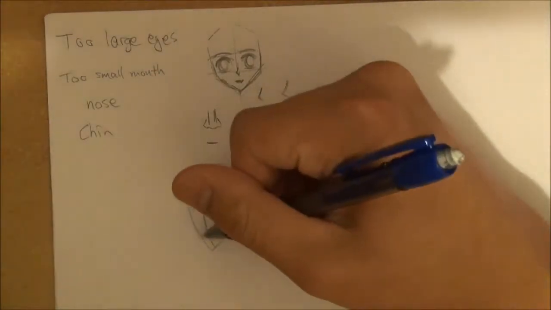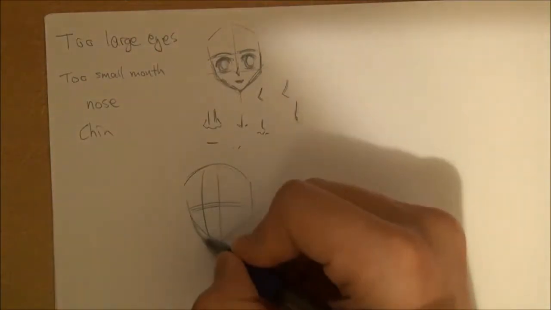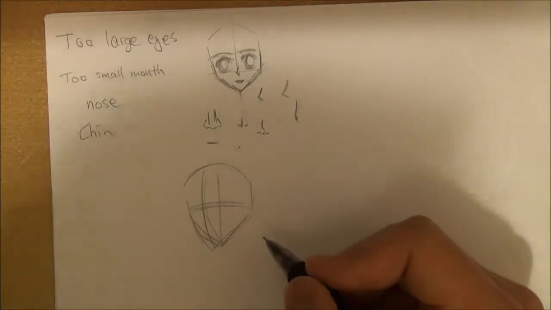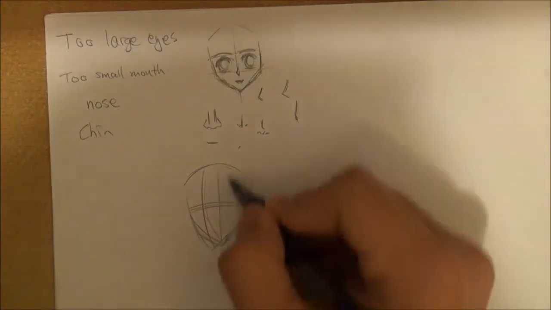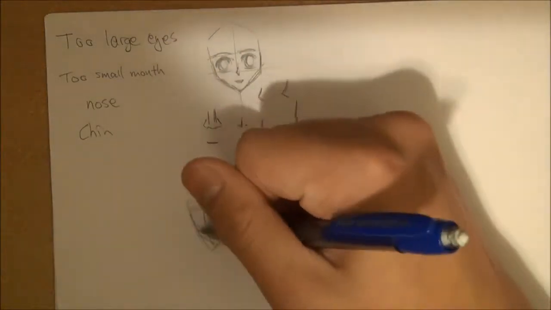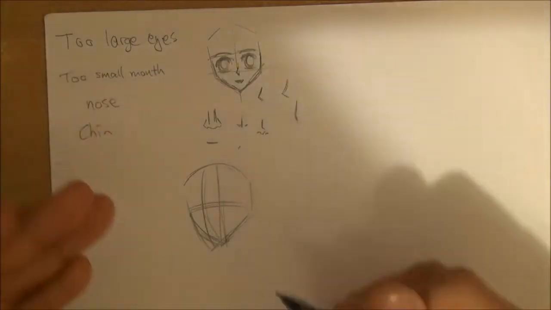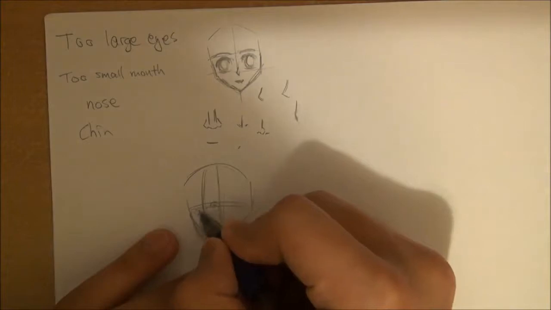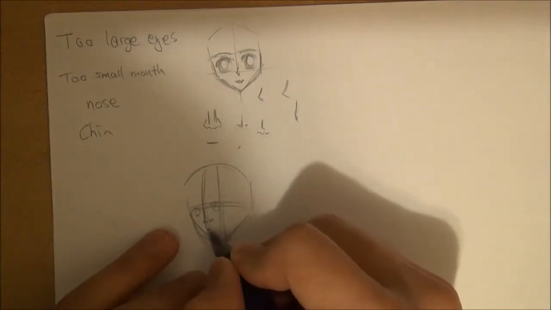Some of them draw the chin too much into the face, but a person's chin is a little bit out, it's not in the center of the head. Some beginners draw it like it's in the front, like the character is looking at the camera, but at the same time it's looking in another direction, and it just feels wrong.